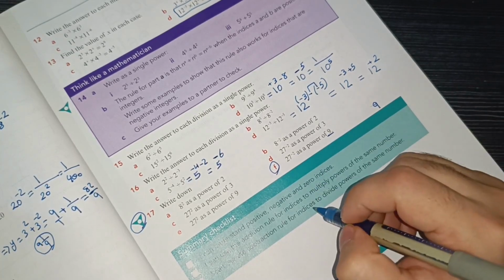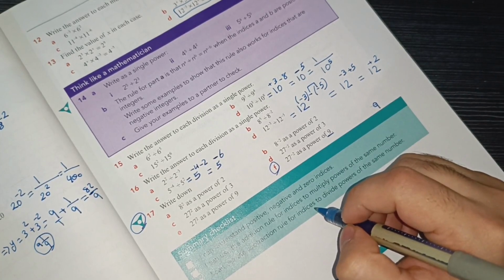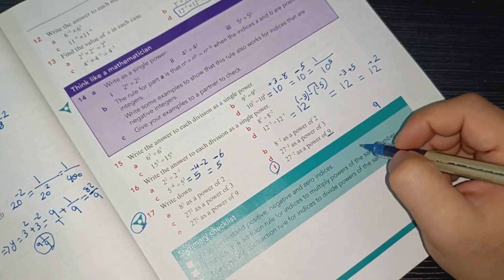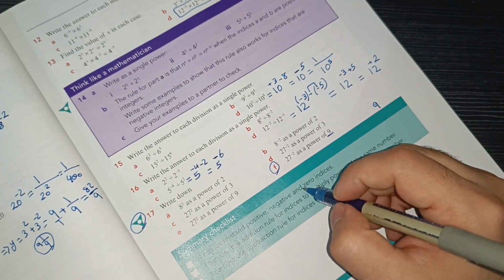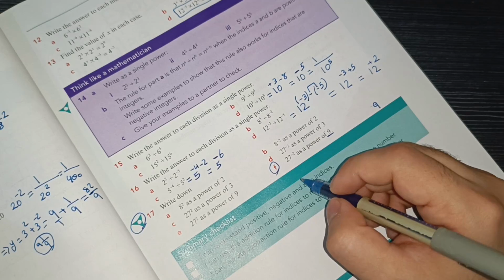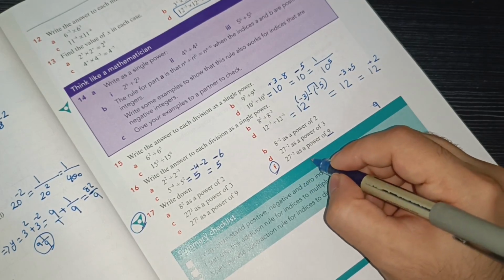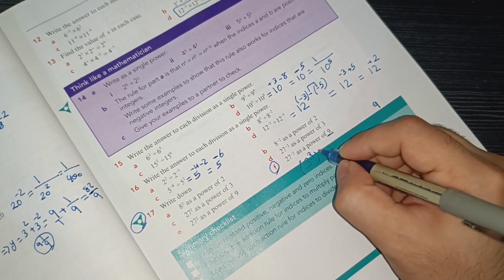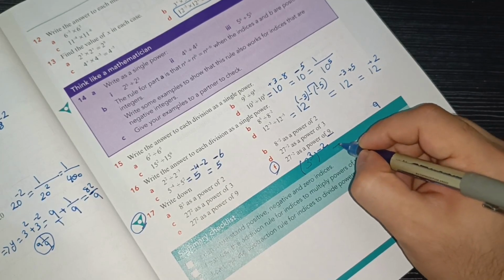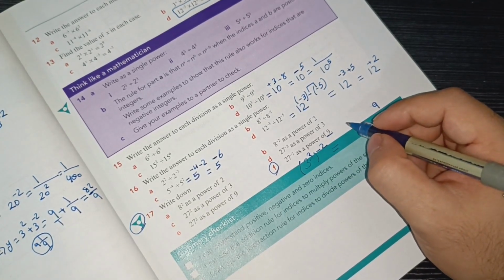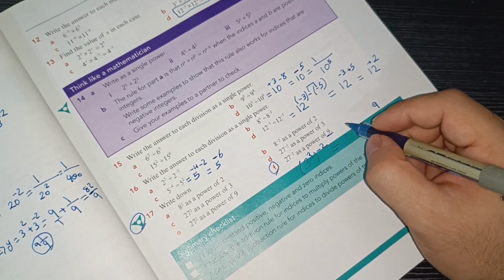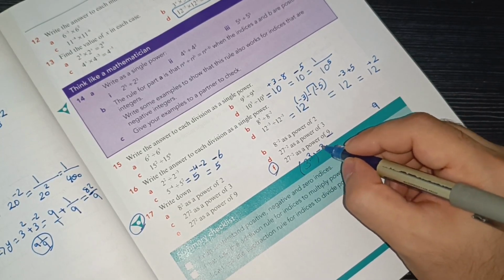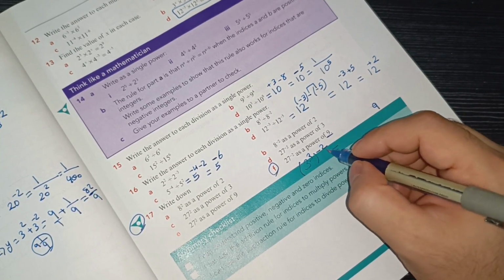So 27 to the power of negative 2 as a power of 9. First of all, I would like you to tell me what is 27. We can write it down as 3 to the power of 3, all to the power of negative 2. You must remember the commutative property from the previous grades. If we change the place of these two, it's not going to make any problem, right?